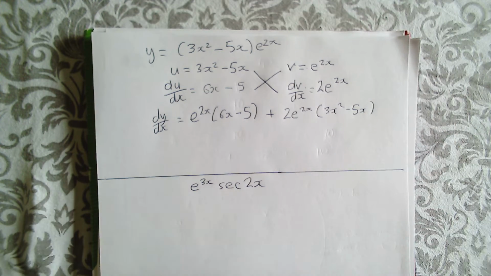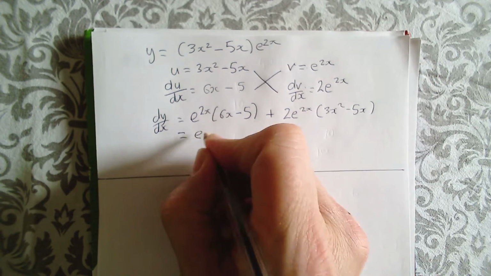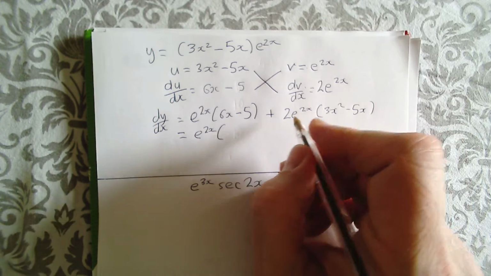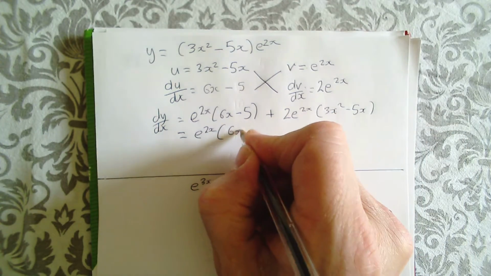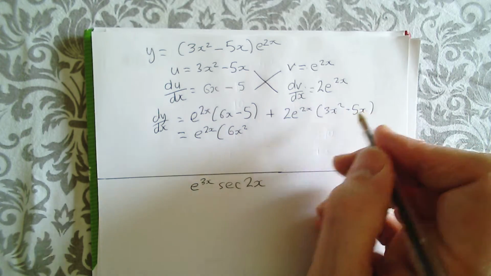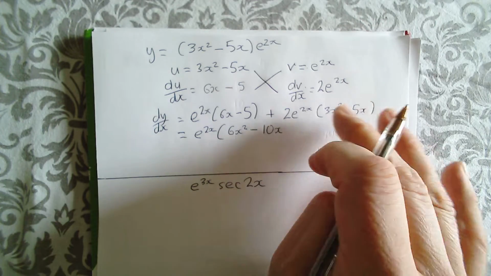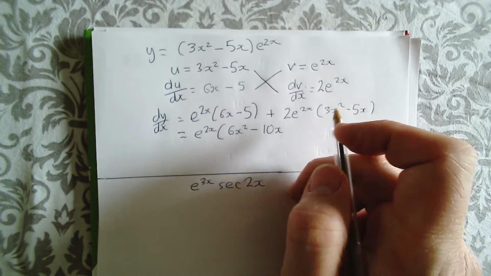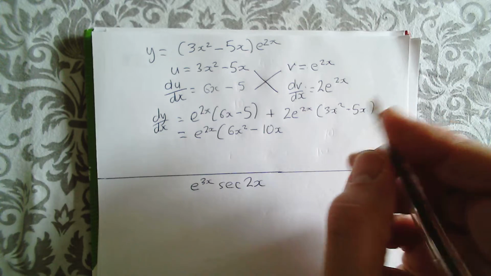and find a stationary point. So you want it in a different form for solving. In that case, I would take a factor of e to the 2x out. And then what do we have? So we've got two lots of 3x squared there, so 6x squared, minus two lots of 5x, minus 10x. Notice I have to double these two because it's 2e to the 2x there. Be very careful when doing this. And then 6x minus 5 is multiplied by e to the 2x here.